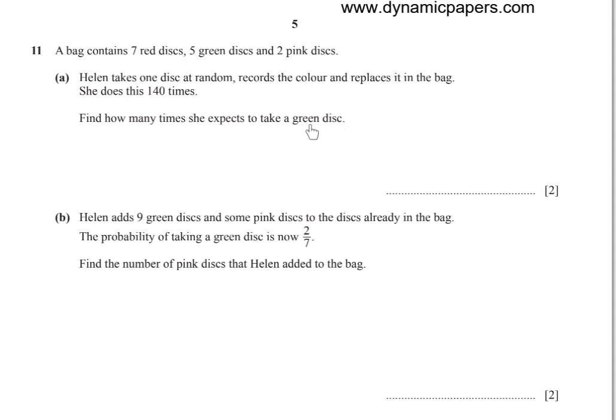To find the number of times, multiply the probability of green, which is 5 over 14, the number of green over the total, by the number of times, which is 140, so 50 times.